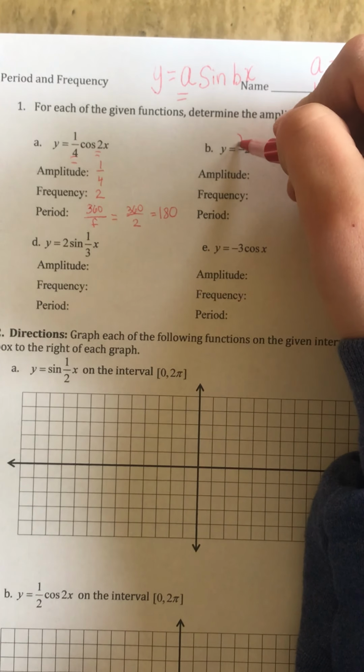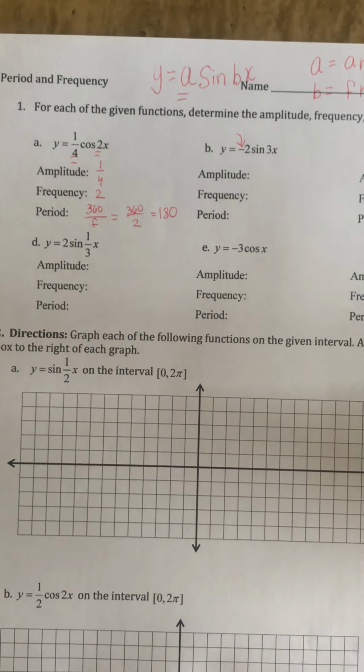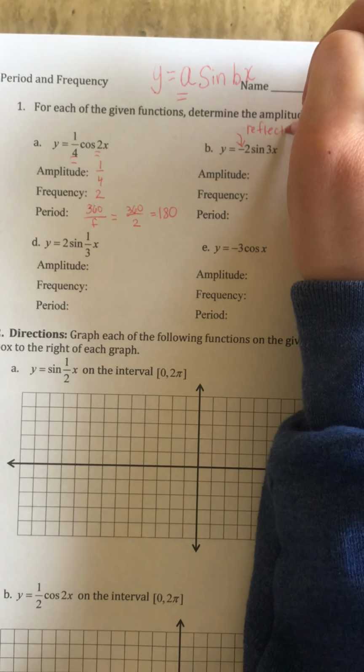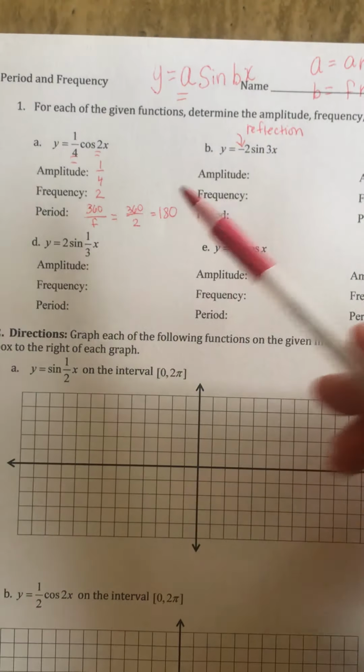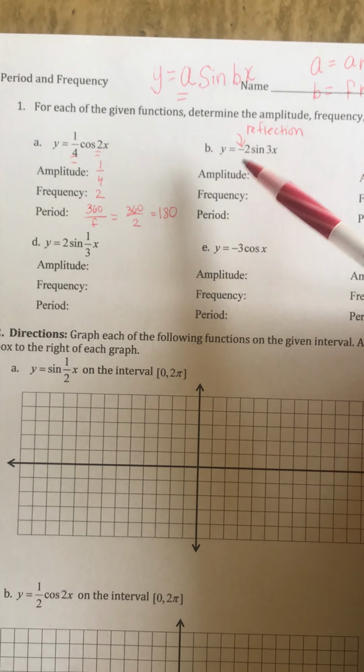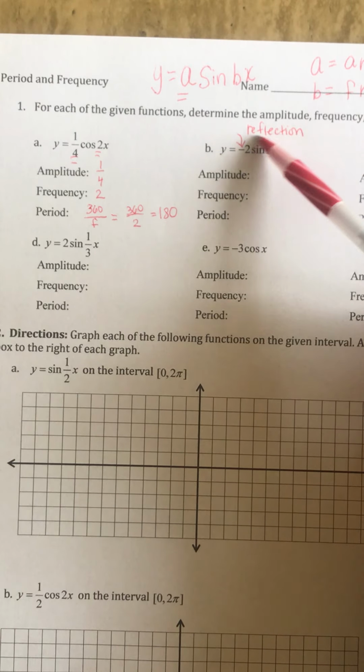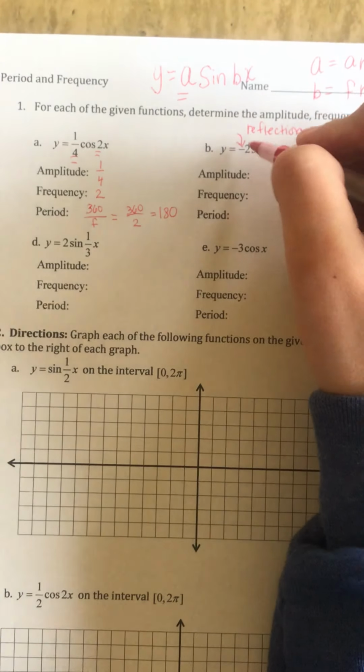Okay, B. This negative does not represent any amplitude. That is our reflection, so just keep that in mind. That's one mistake a lot of students make when I ask for a question like this on any test or quiz. A lot of kids want to say that this is -2. This negative represents the reflection over the x-axis.